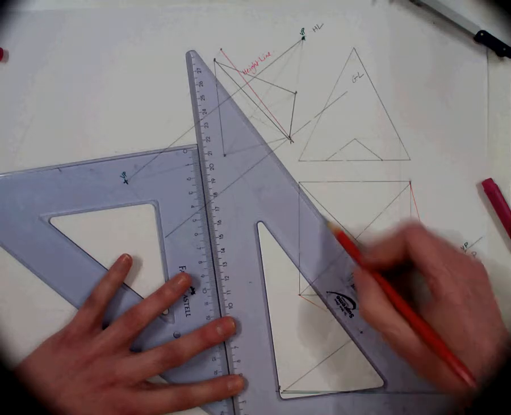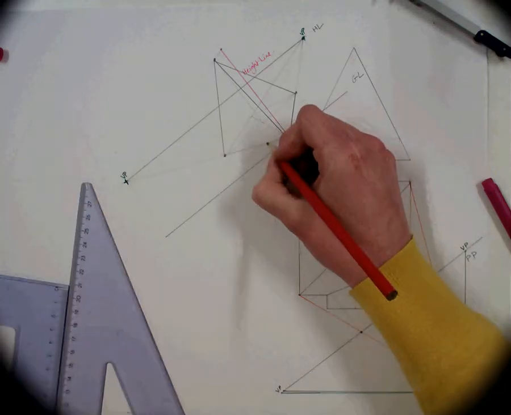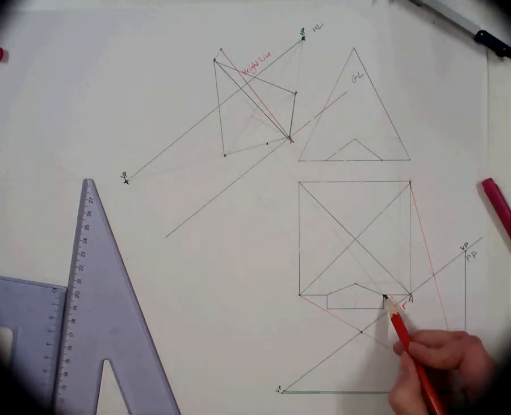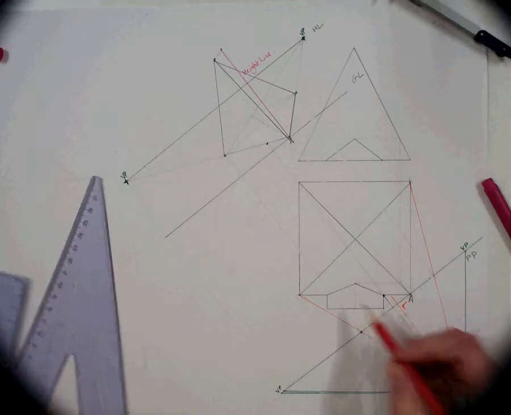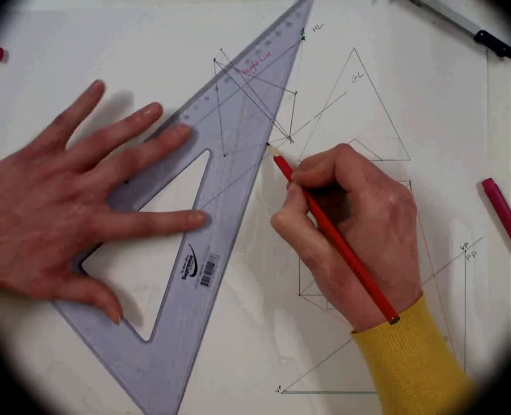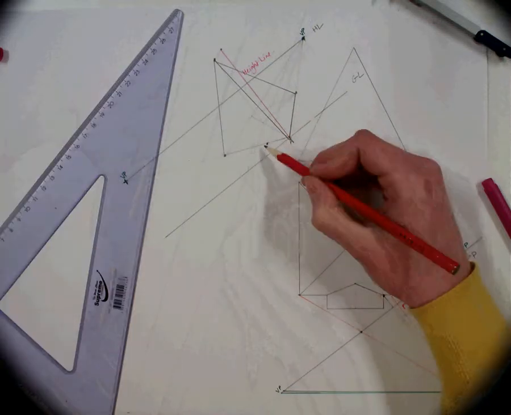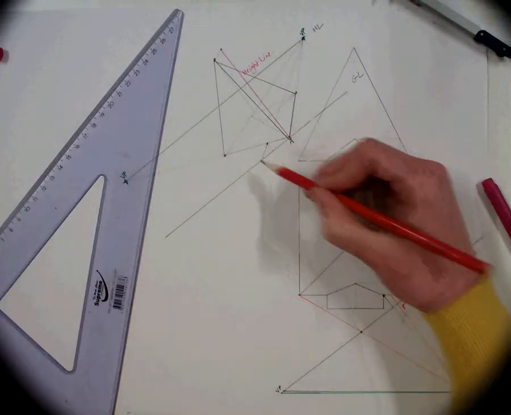Move directly up. And there it is in my 3D drawing. Okay, so that is that corner there. I know that that juts out. So if you bring it back to your vanishing point and continue it on out, that line that I've just drawn is this line here.